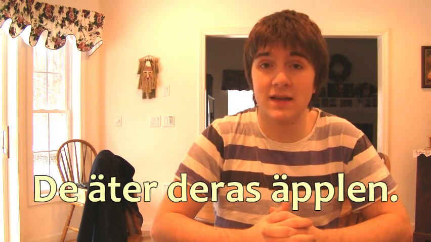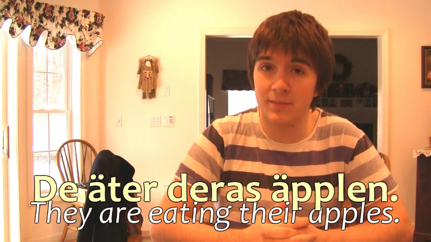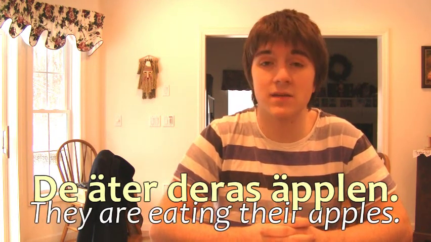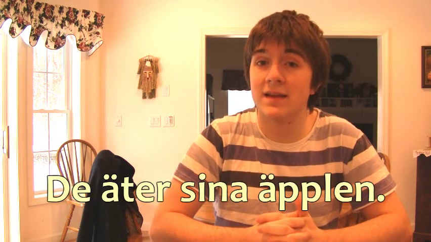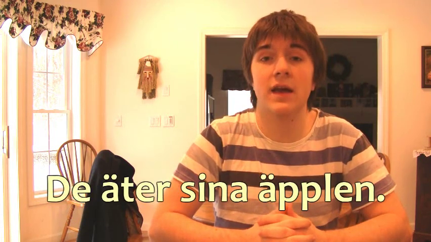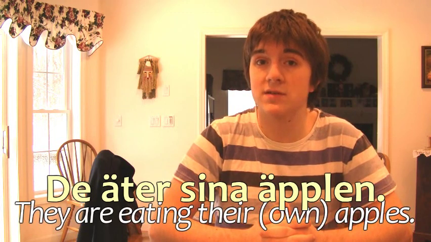An alternative example of this is de äter deras äpplen. They eat their apples. Their, in this case, meaning some other people's. De äter sina äpplen, on the other hand, means that they are eating their own apples. It may seem complicated, but the good thing is that once you pick it up for either deras, hans, or hennes, you should be used to doing it for all three.